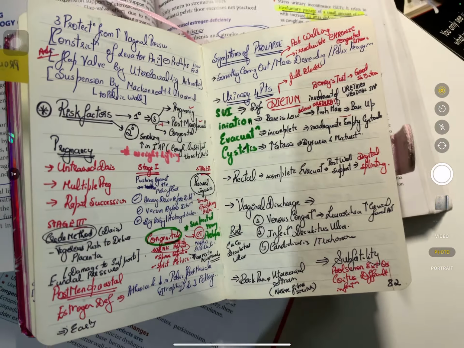So the risk factors are, we can have primary and we can have secondary causes. Primary causes are those which are related to pregnancy, postmenopausal symptoms, and congenital symptoms, whereas secondary is due to acquired causes such as smoking and raised intra-abdominal pressure, such as weightlifting. Connective tissue disorders will come under primary.